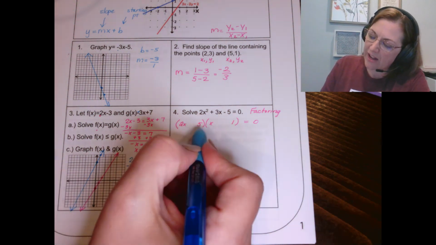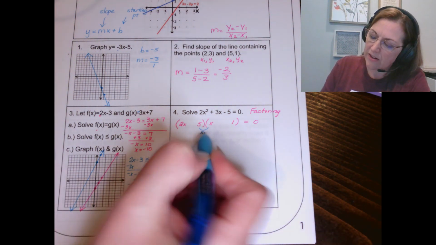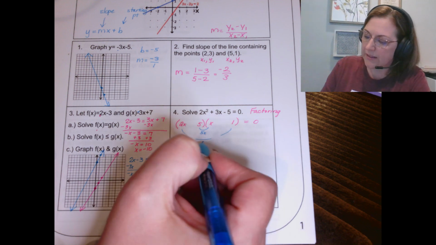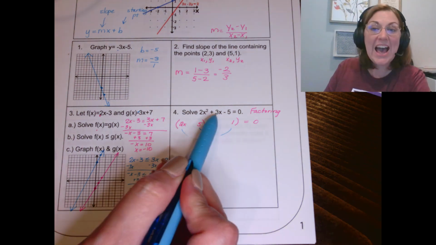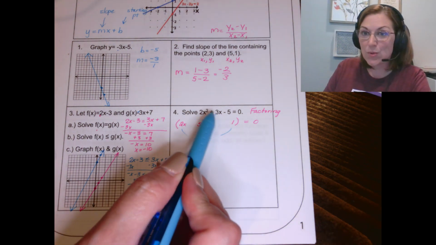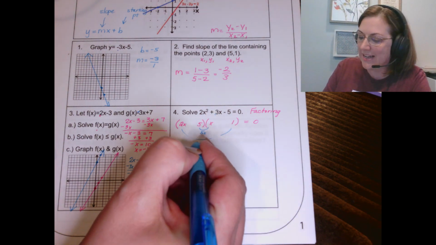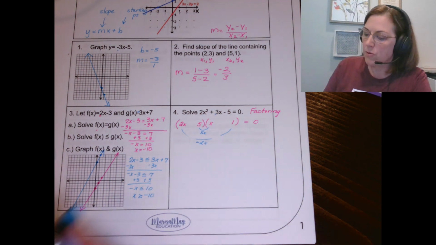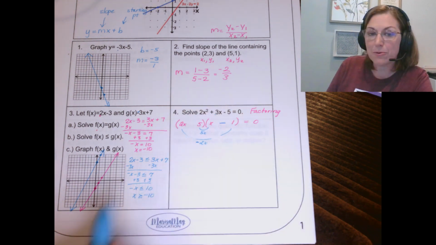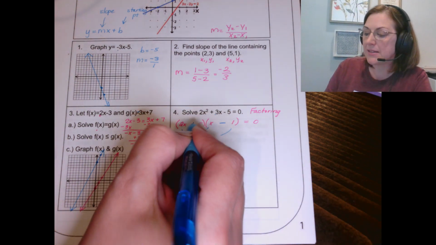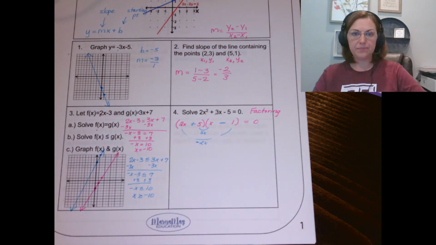So now I'm going to see I've got 5x and I've got 2x. Now remember, it's going to have to add to 3x. So in order to add to positive 3x, I need this to be negative, which means I need a negative in this parentheses and a positive in that parentheses.